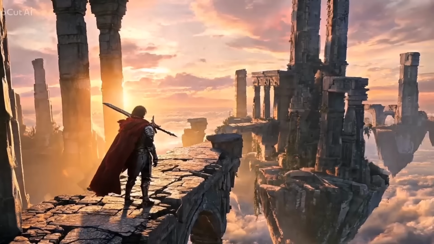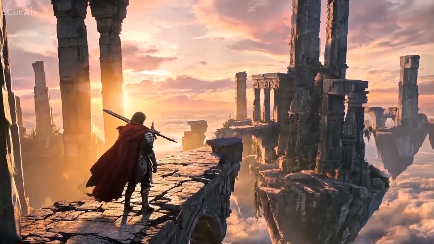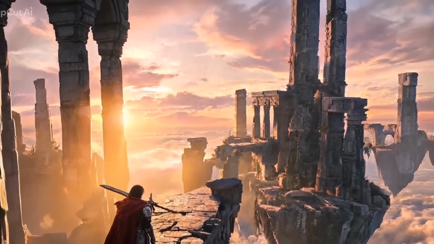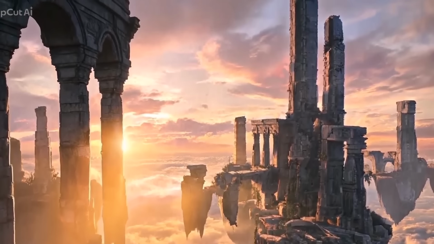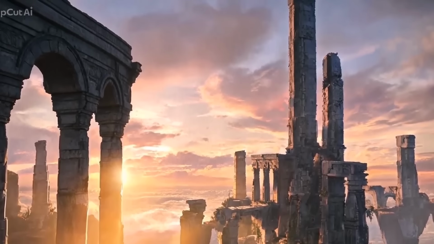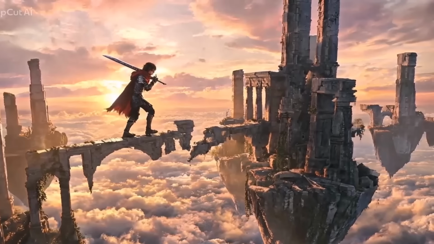Connected cinematic moments, strong visual continuity. The scenes feel like part of the same world rather than separate generations. That's especially useful when building longer stories.